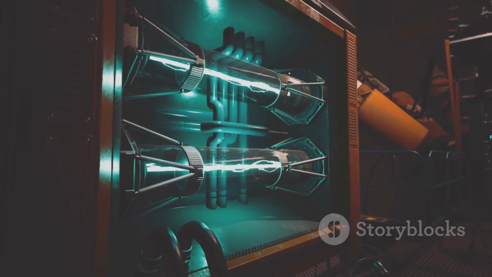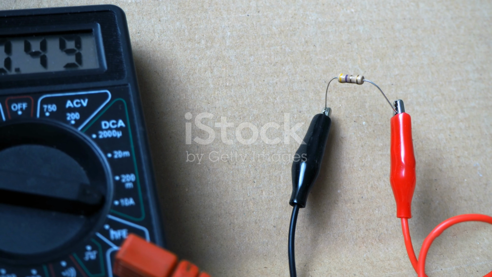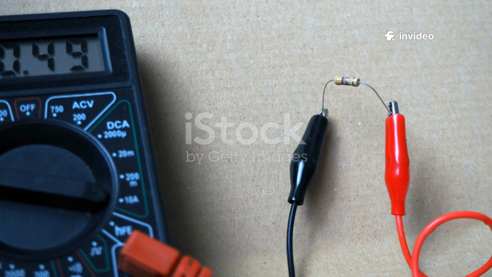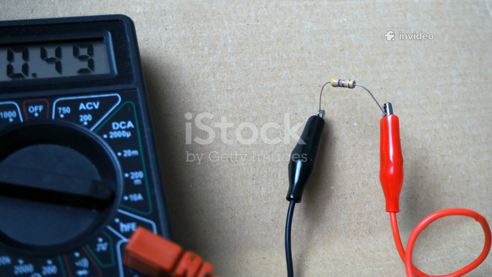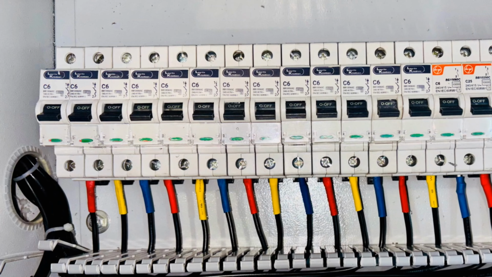This means that all components are connected one after another, forming a single loop. Because there's only one path, the current is the same everywhere in the series circuit. No matter where you measure it, the amperage will be identical. This is a key characteristic of series circuits. Now let's consider parallel circuits.